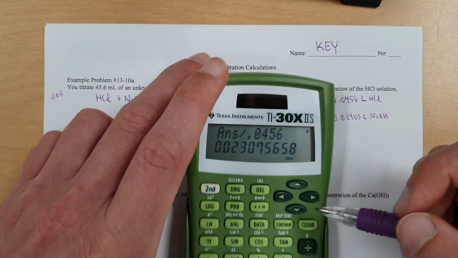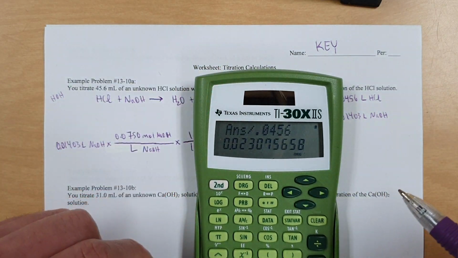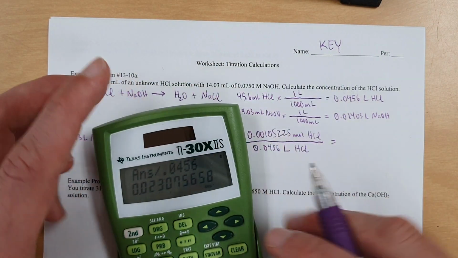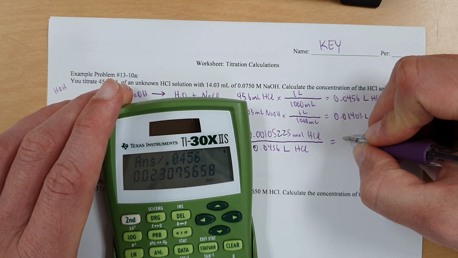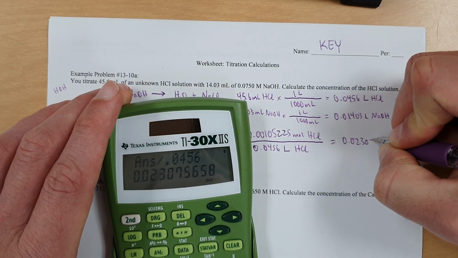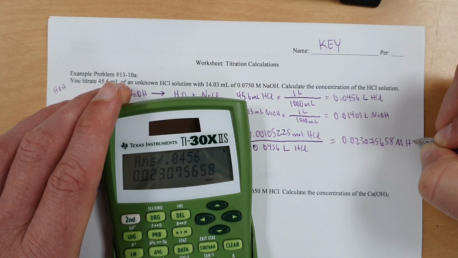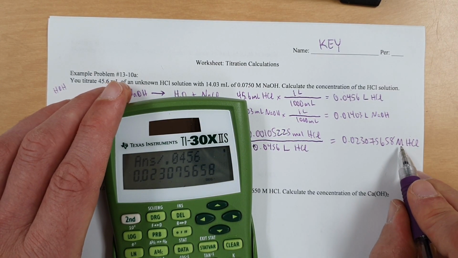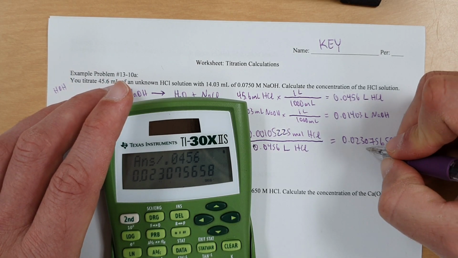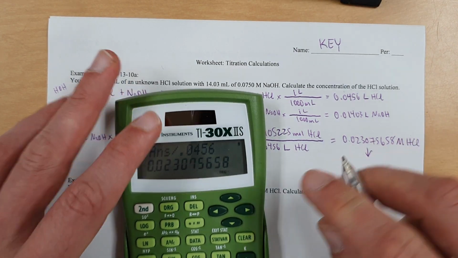So what's that give? It gives this. Now, this is too small a number to write by itself. So let's first of all just write the raw number, 0.023075658 molarity HCl, or moles per liter HCl. You could also write moles per liter instead of capital M. But I'm going to round that and write it in correct scientific notation.